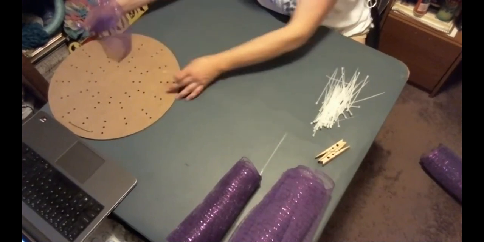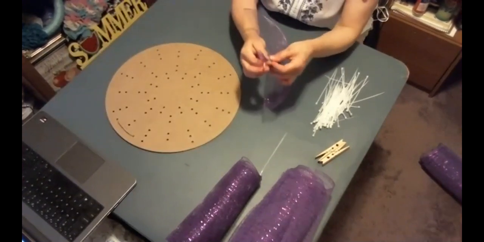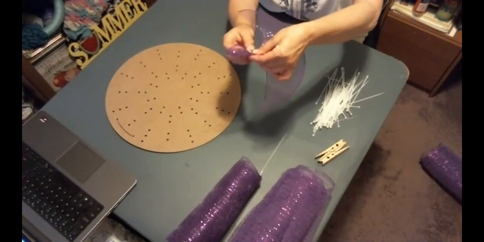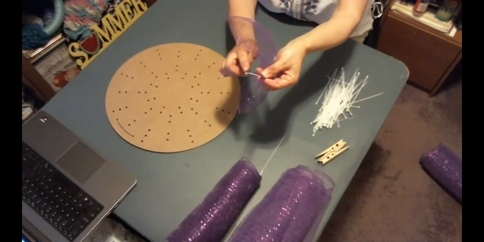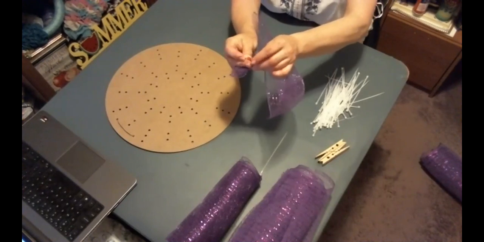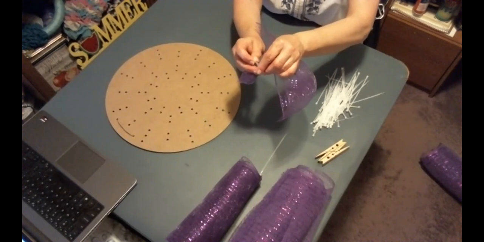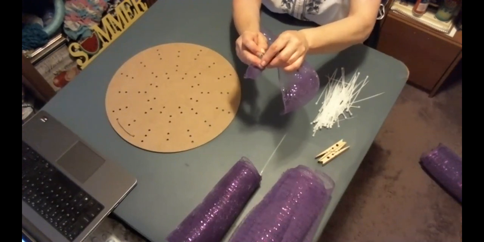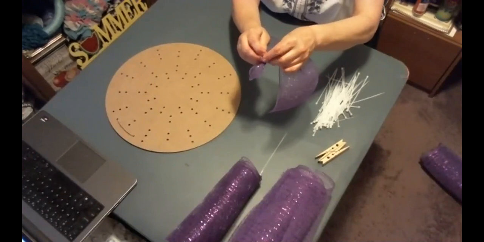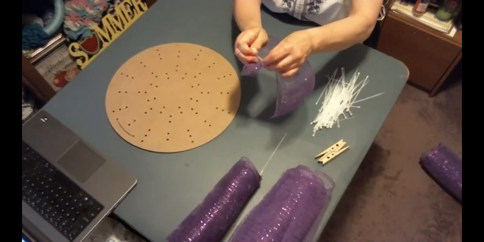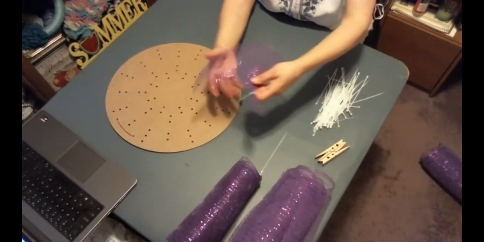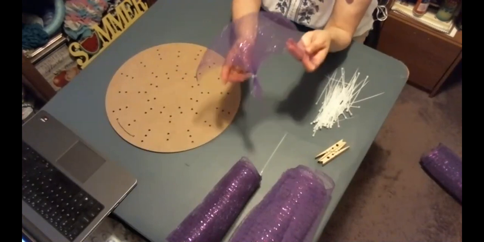Take your shorter zip tie and put that around. Make sure when you're doing your zip tie that you have the flat end up, or else it's not going to stay. That's how the zip ties work. Put that right around where you gathered, and don't pull it really tight yet, and I'll tell you why. Pull it tight enough so it holds and doesn't come out. It's going to look like that.